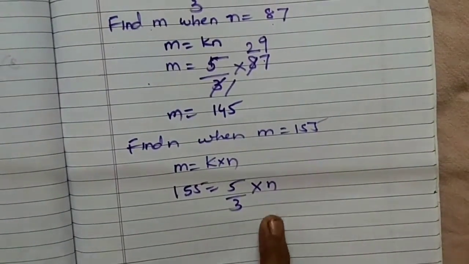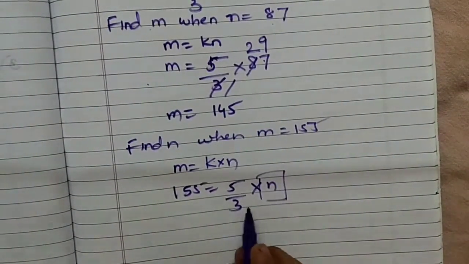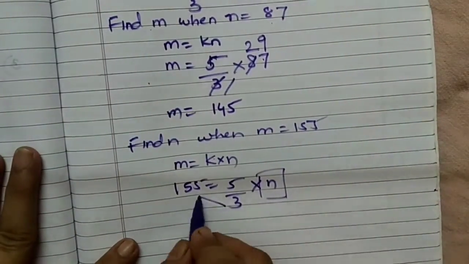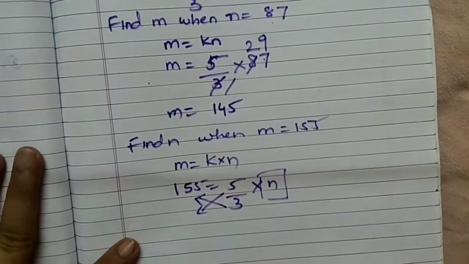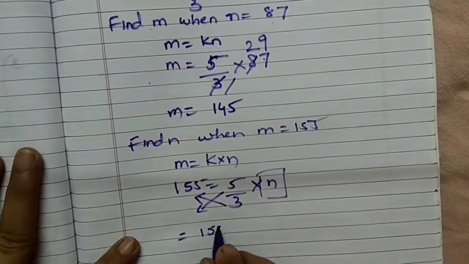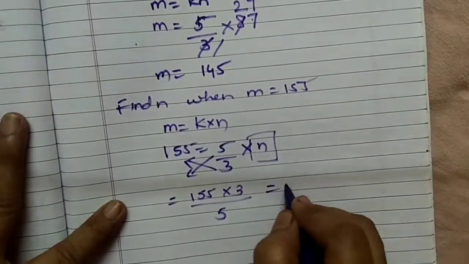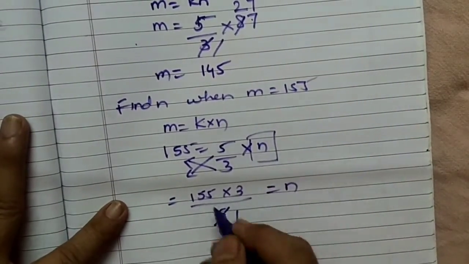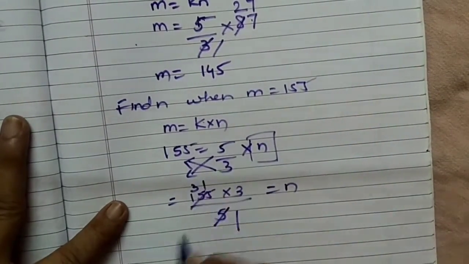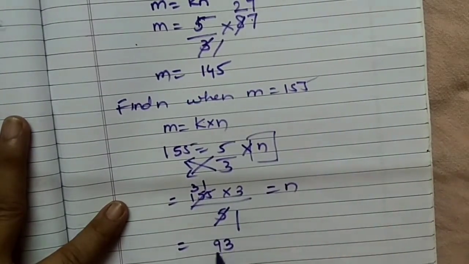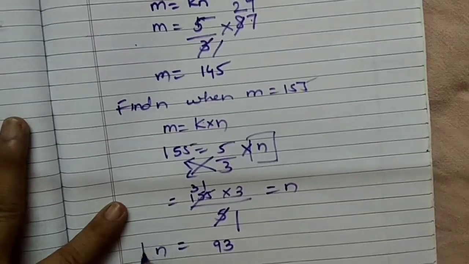We don't know n, so keep the n here only. Take this 5 upon 3 to the other side. When we take it to the other side, 3 will go up, 5 will come down. So this will be 155 into 3 upon 5 is equal to n. 5 3s are 15, 5 ones are 5, 31 into 3. 3 ones are 3, 3 3s are 9. So n is equal to 93.